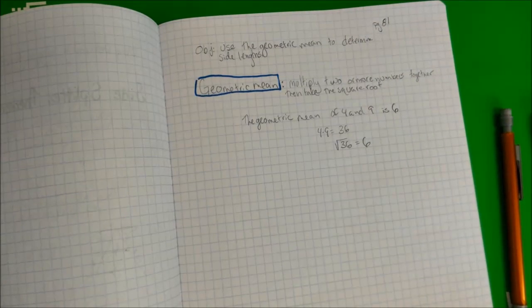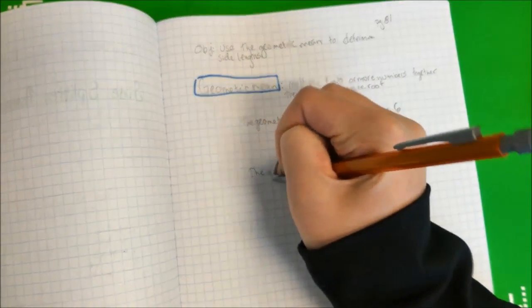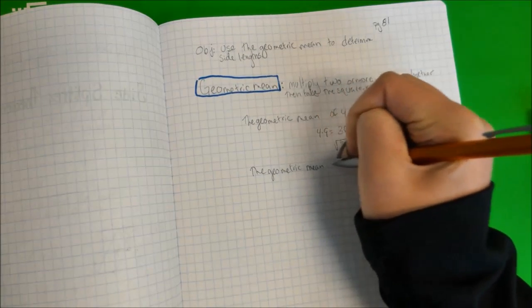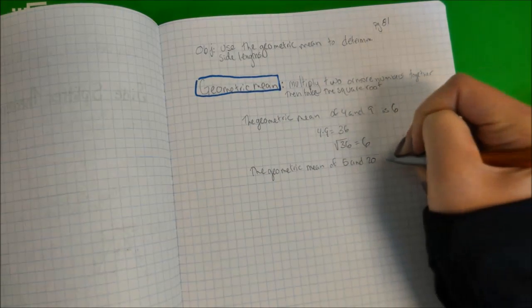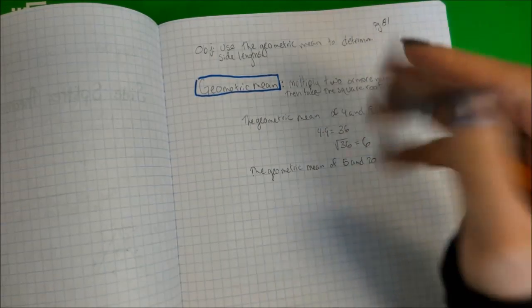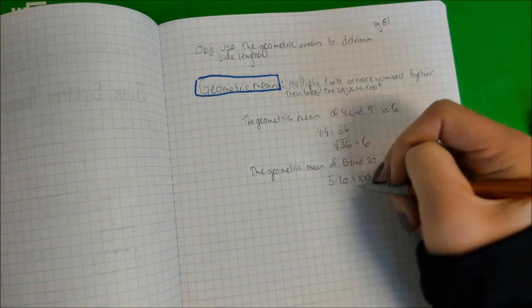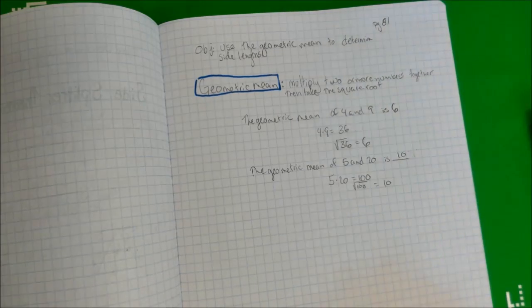The geometric mean of 5 and 20: if I do 5 times 20, get 100, and I take the square root of 100, that would be 10. So the geometric mean of 5 and 20 is 10.